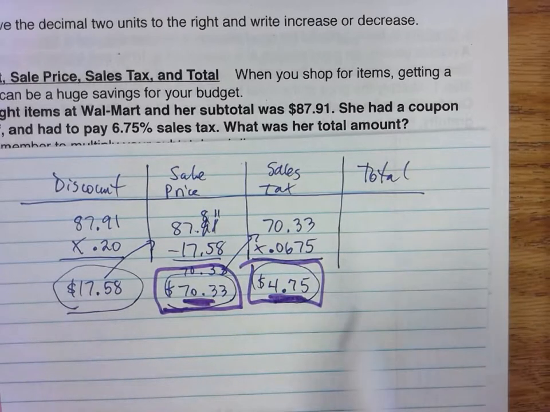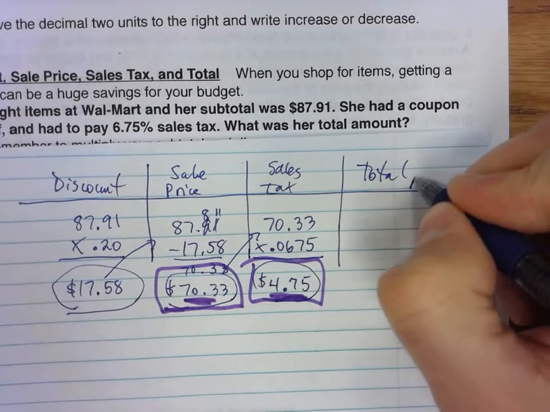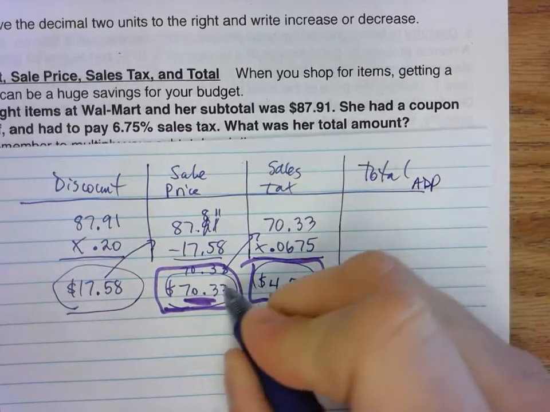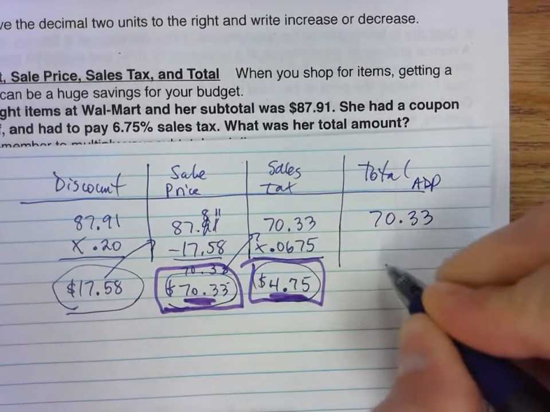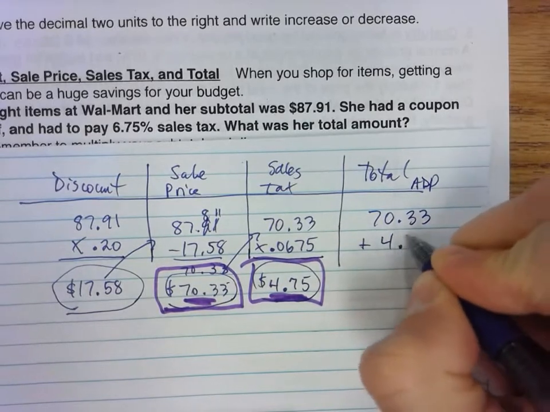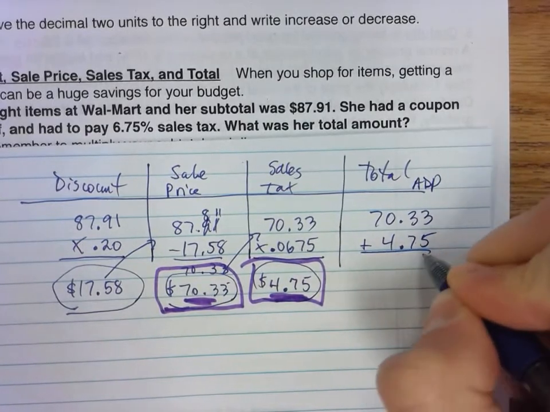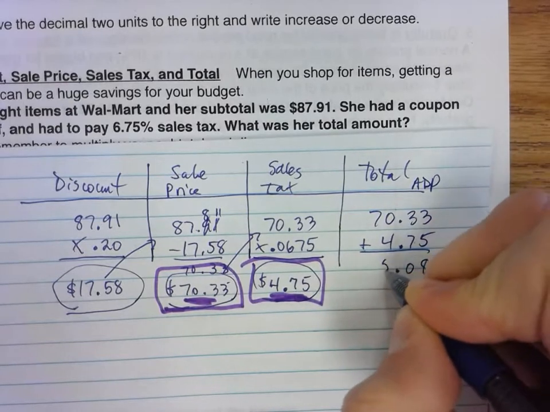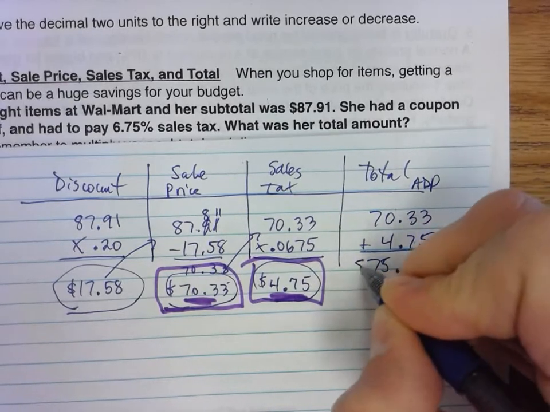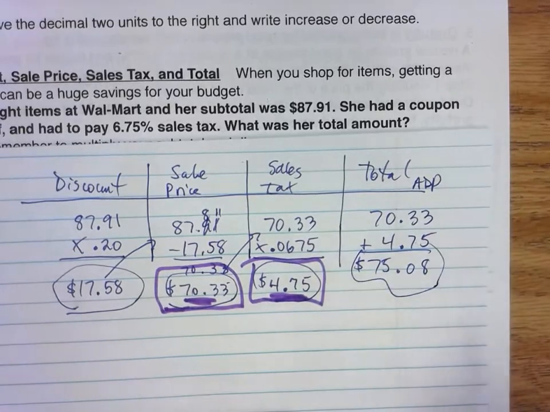Total means add. So we take the sale price, $70.33, plus the $4.75, and that's 8, that's 10, that's 1, so that's 7, so it should be $75.08 total.